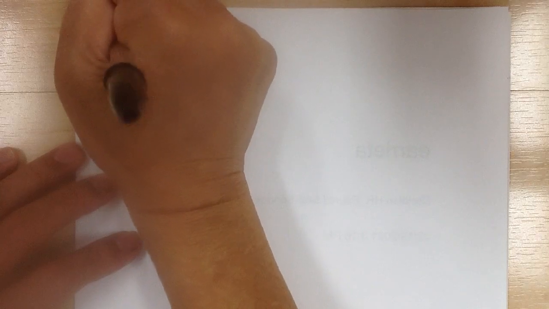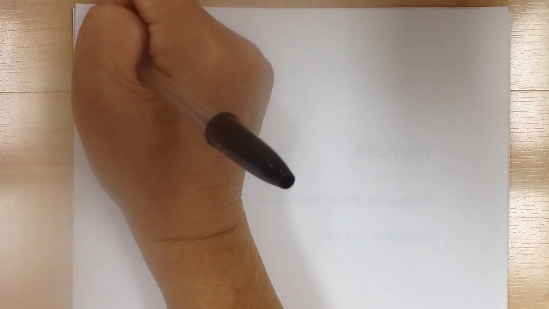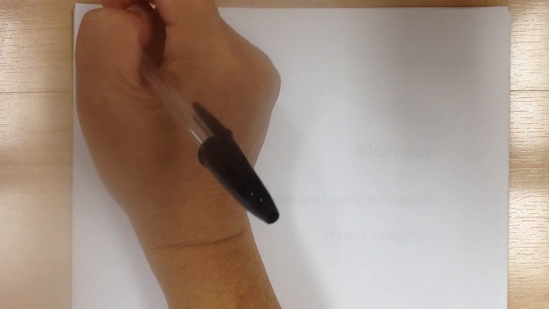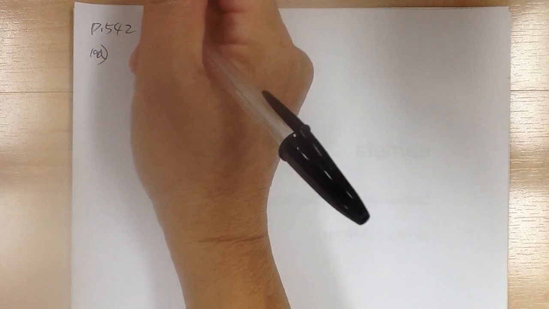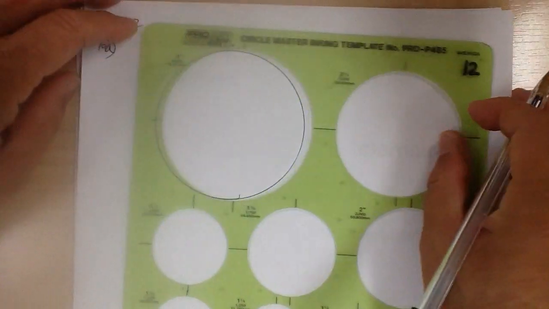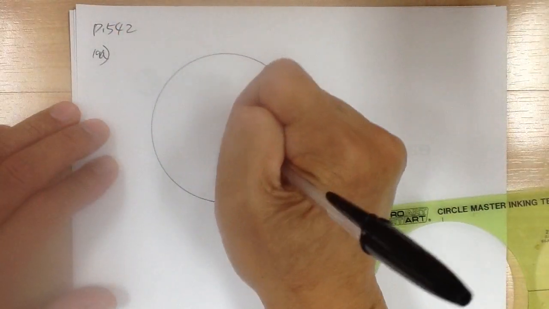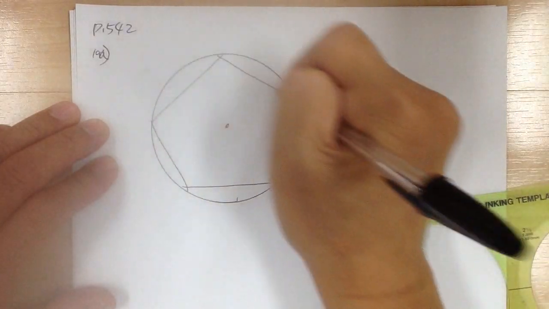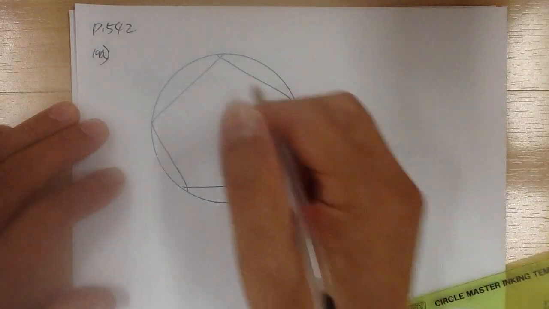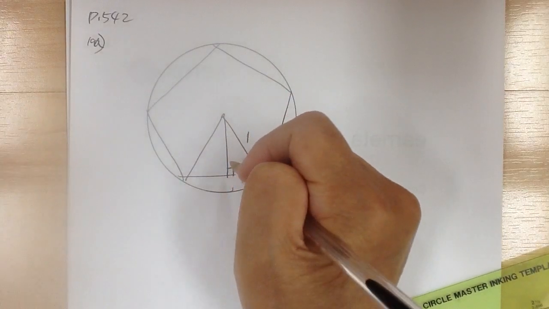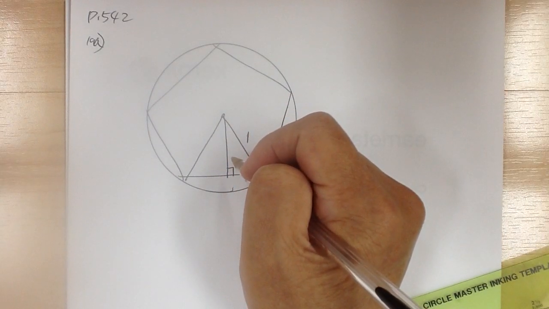Okay, let's go to number 19. Oh, okay, so this is 1, and you're looking for the perimeter of the pentagon.